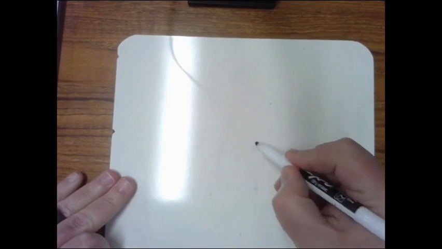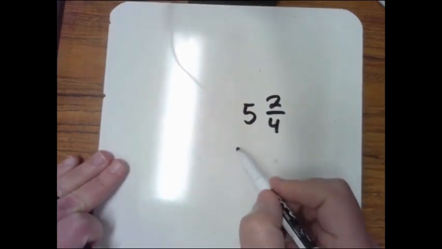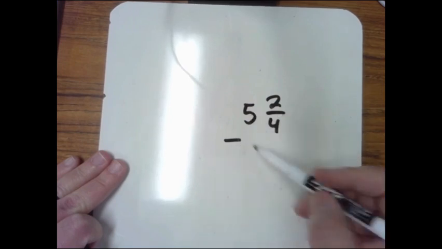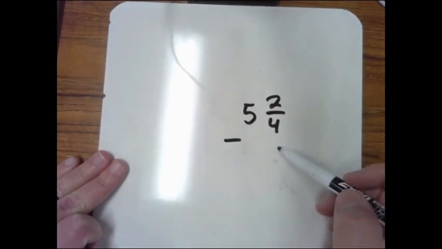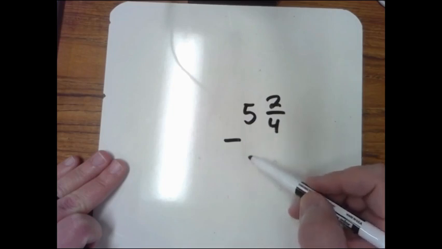So again, let's do this on the whiteboard. All right, so let me zoom out. So we're going, again, 5 2/4. I'm stacking these, putting my fractions below the fractions and my whole numbers underneath the whole numbers.